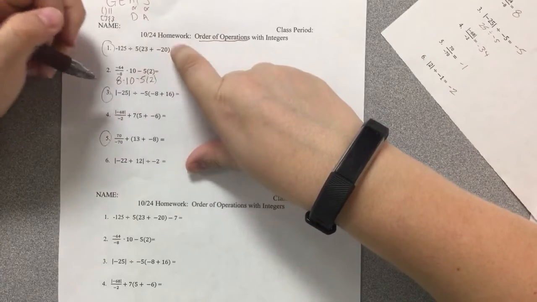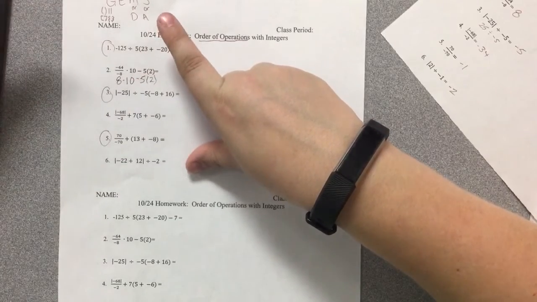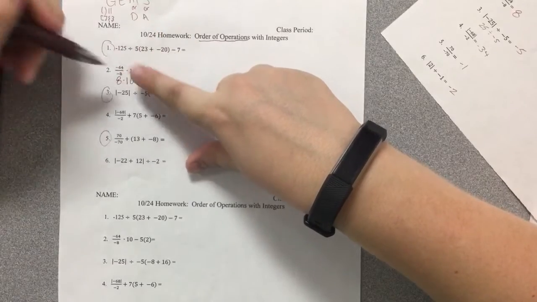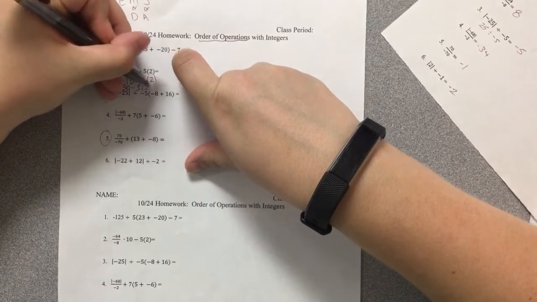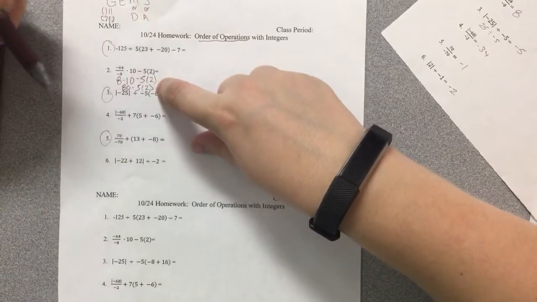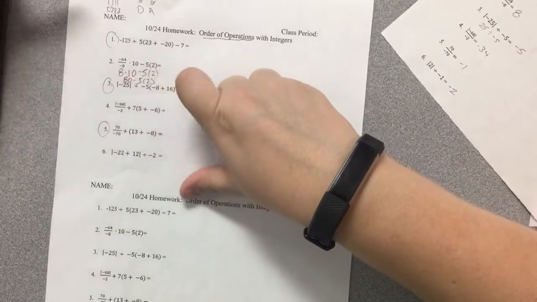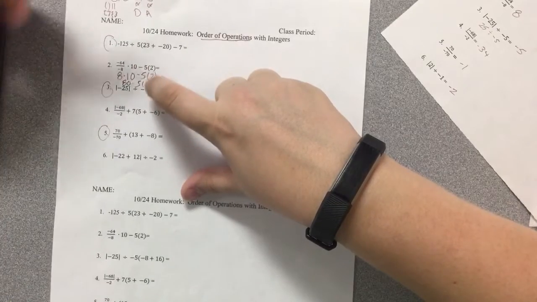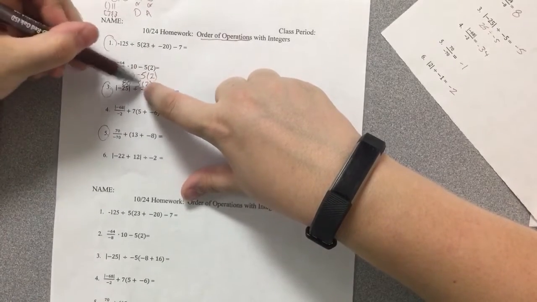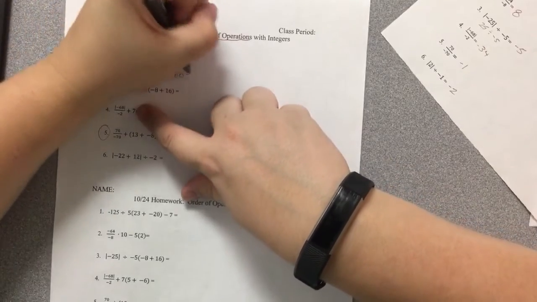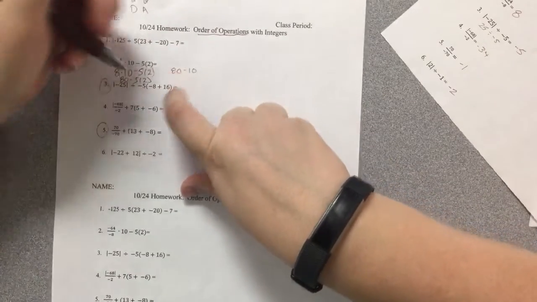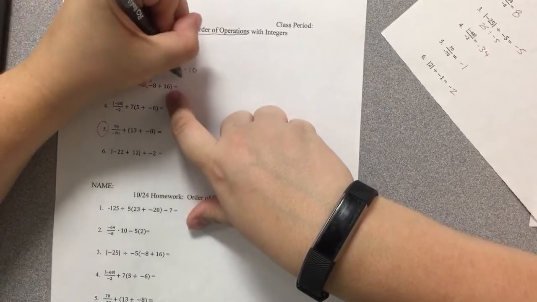8 times 10. Oh, wait. Is that the next one? Moving from left to right? Yes, it is. 8 times 10, that's 80 minus 5 times 2. Now, if you're not following order of operations, you might have just tried to do 80 minus 5 and then multiply that by 2, but we know better. We're going to multiply 5 times 2, so we have 80 minus 10, and 80 minus 10 gives us our answer of 70.